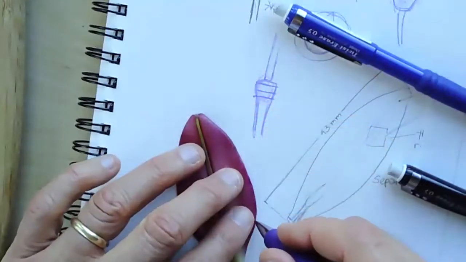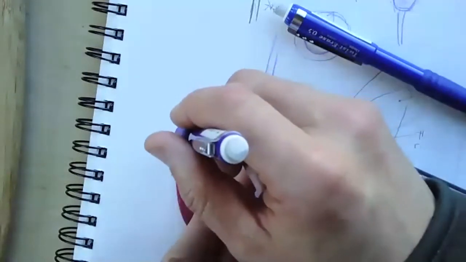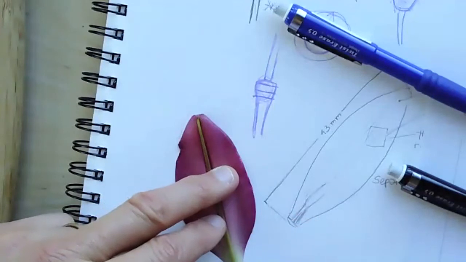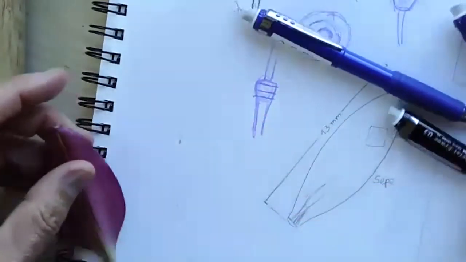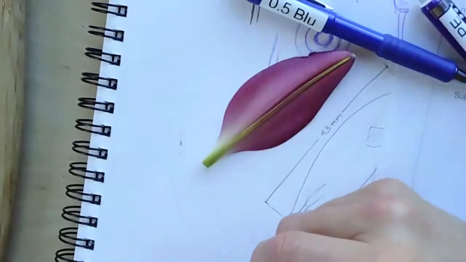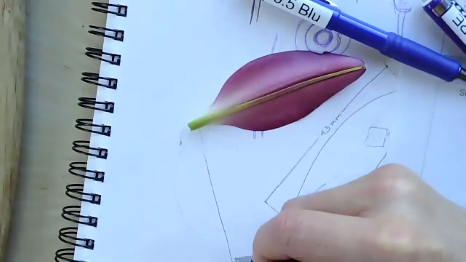Look at this easy trace. And then here's the back side of my petal.